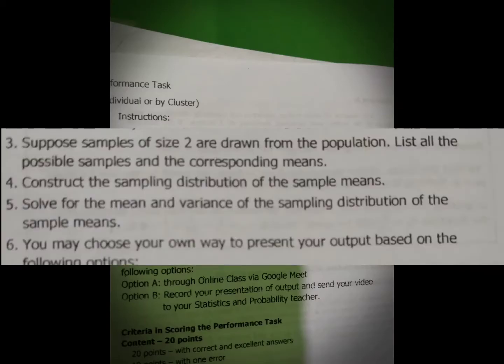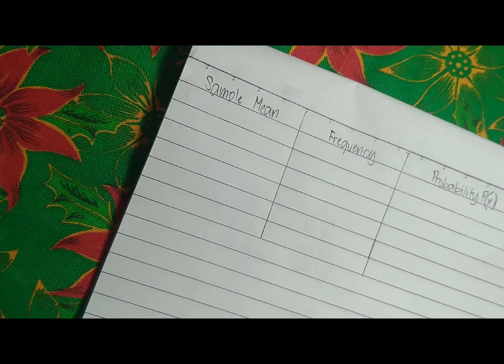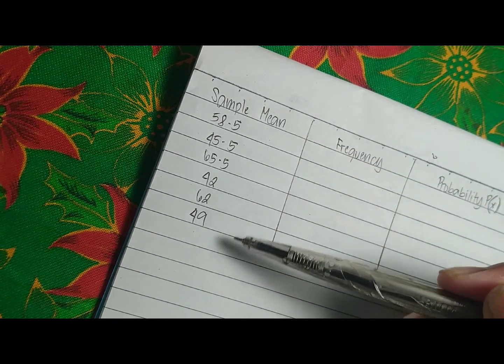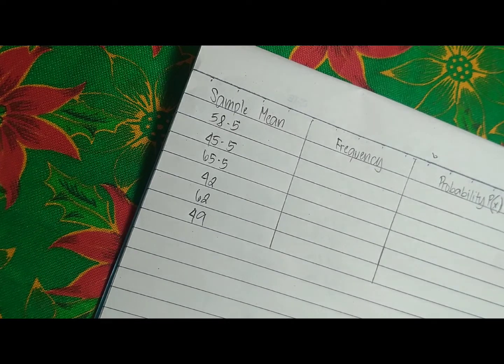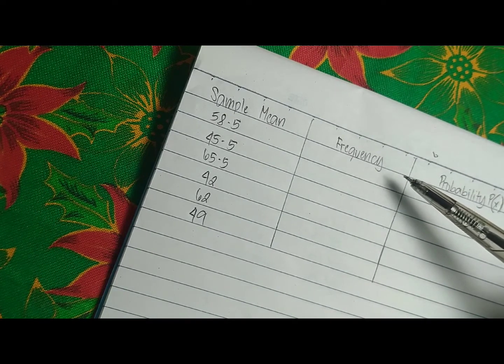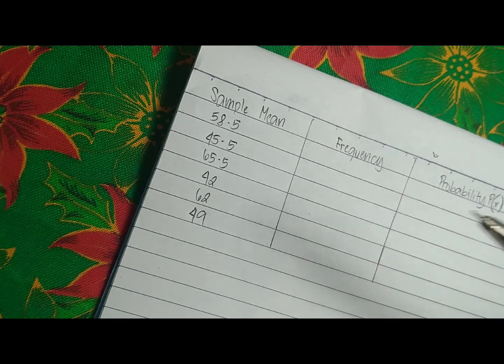Now, let's get to the fourth instruction, which is construct the sampling distribution of the sample means. So here's the table for our solving. The sample mean is the same as the means in the previous table. For frequency, it refers to the number of times the value of sample mean appears.